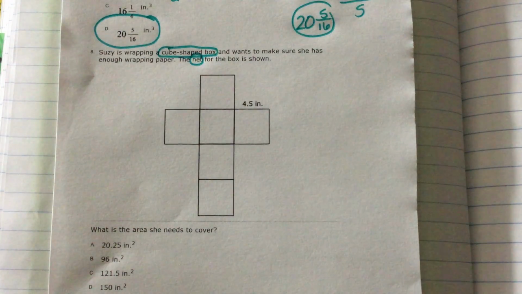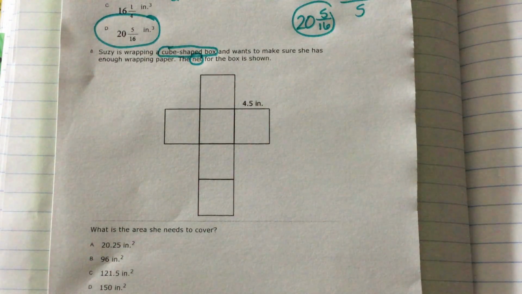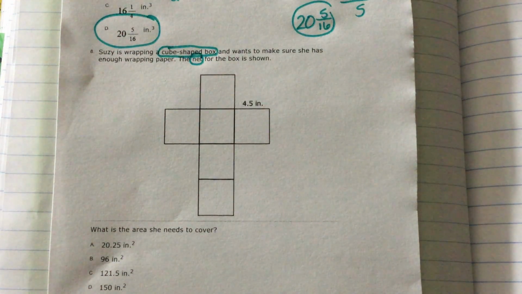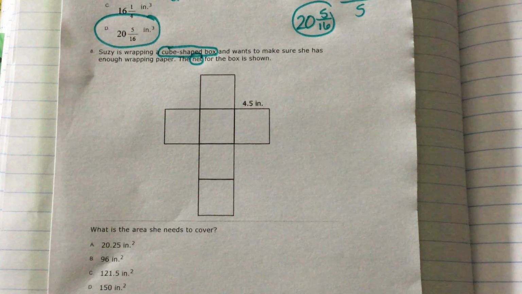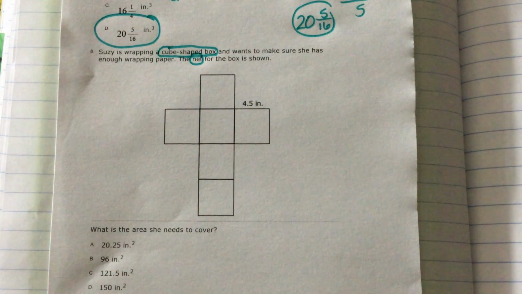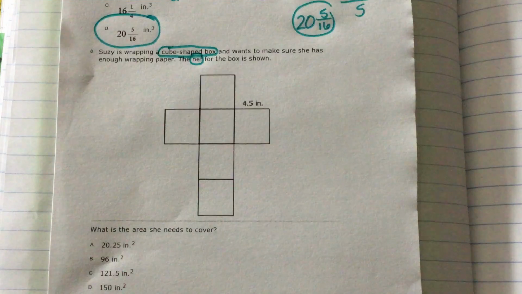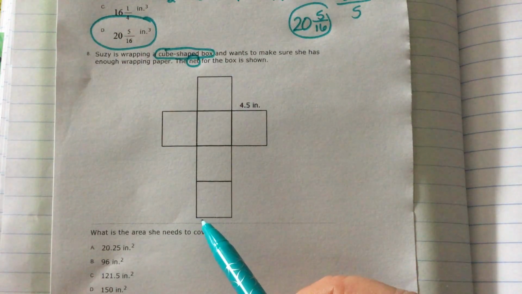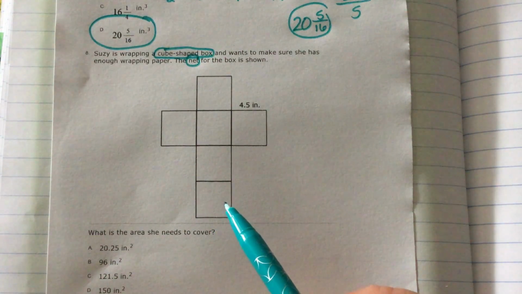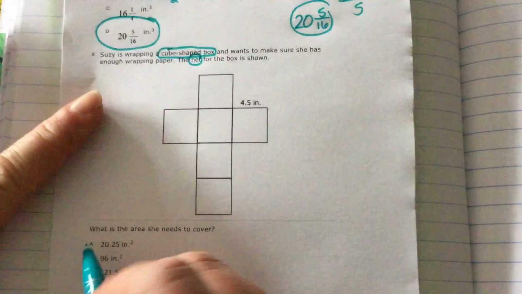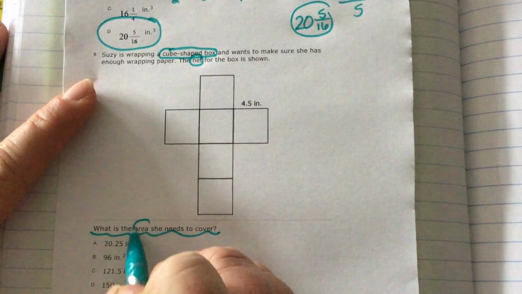The word net. What does the word net mean? What does that word mean? It's like taken apart. It's a shape taken apart. What type of shape? A 3D. And so it's taken from a 3D shape to a what kind of shape? To a 2D shape. Right. So a net is the two-dimensional representation of a 3D figure. All right, and then we need to know what is the area.